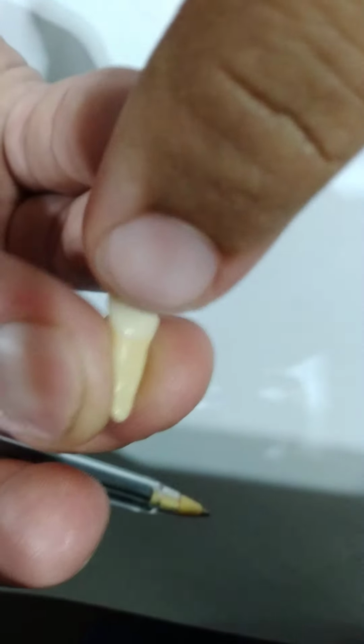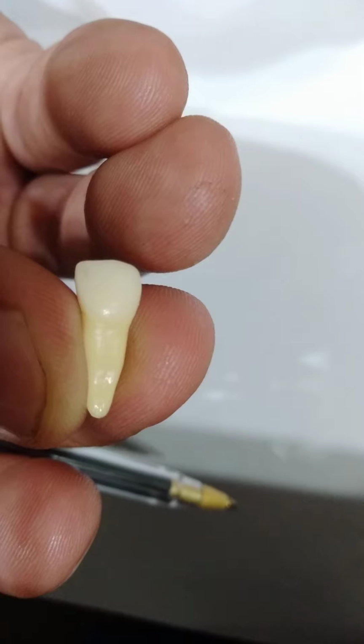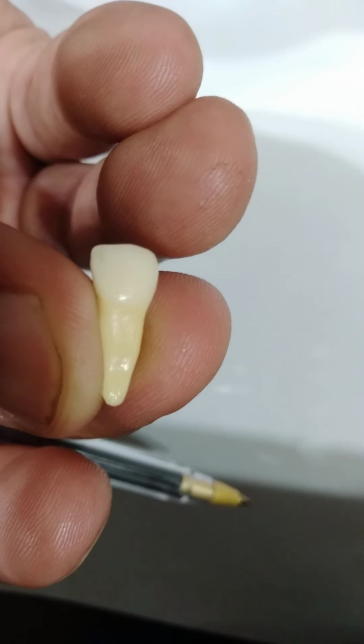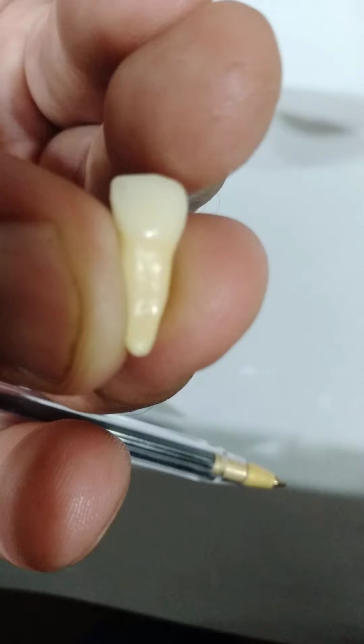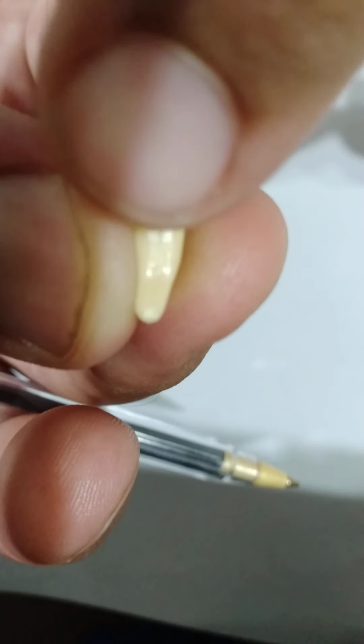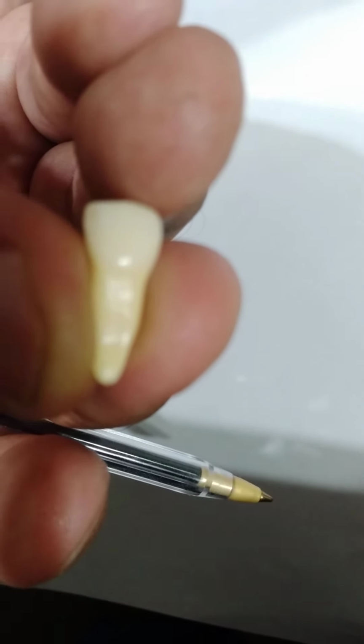There is a prominent bulge on the labial surface of the deciduous maxillary central incisor due to the presence of the cervical ridge here, the labial cervical ridge on the labial surface. Horizontal cervical ridge is here. So due to that, there is a pronounced bulge on the labial surface.